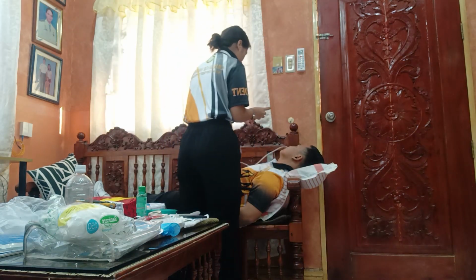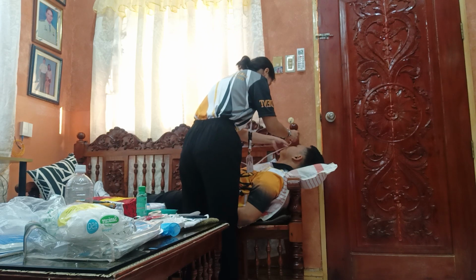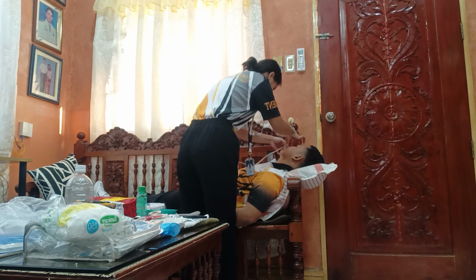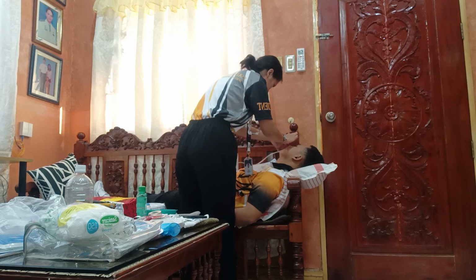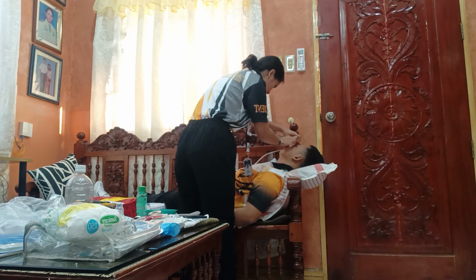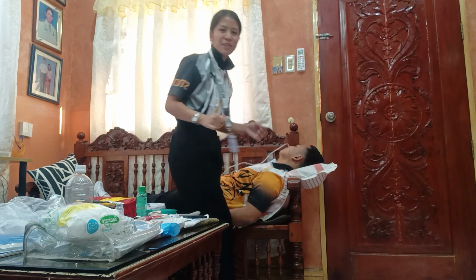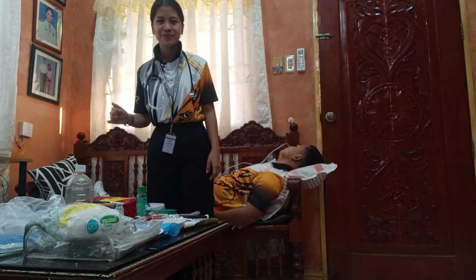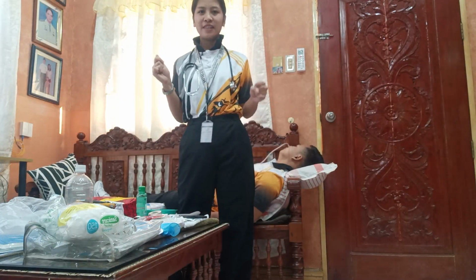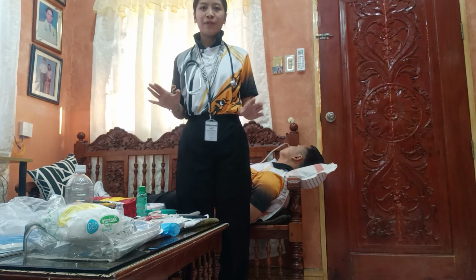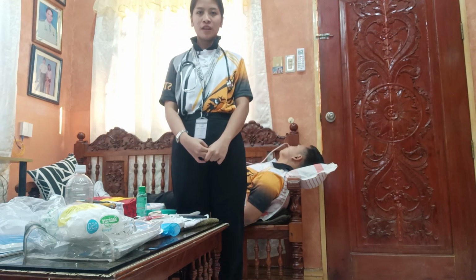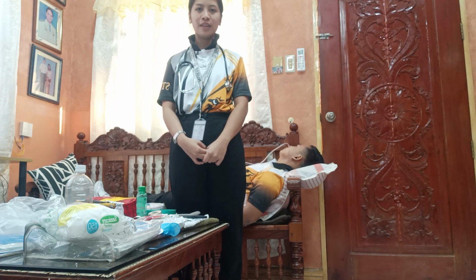Ito, and then okay po. And after that is wrap the split ends under the tubing and up and over onto the nose, and also be careful not to fold the tube too tightly against the nose.